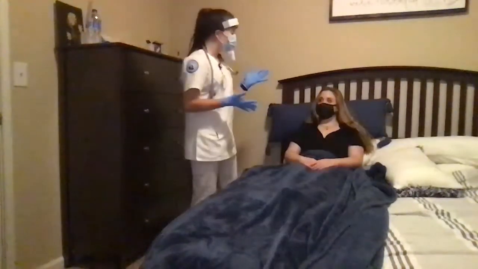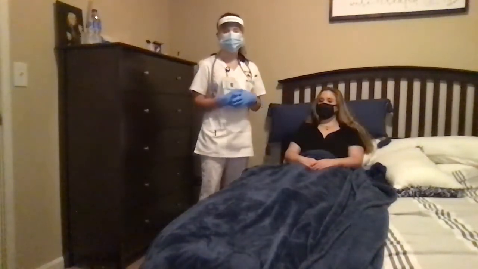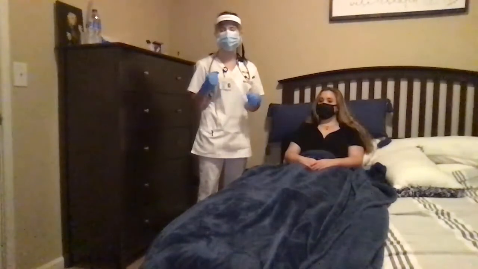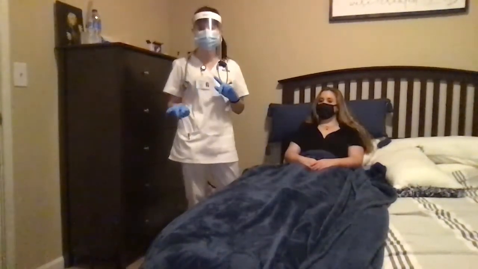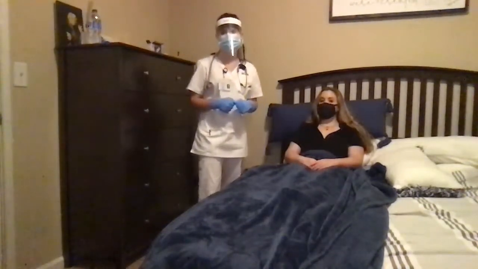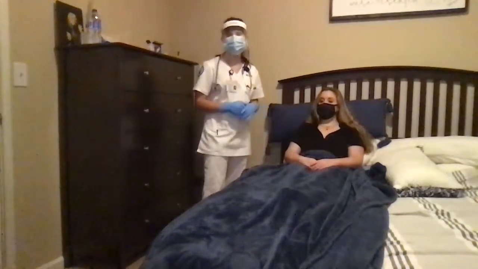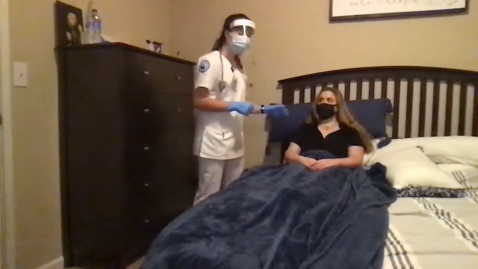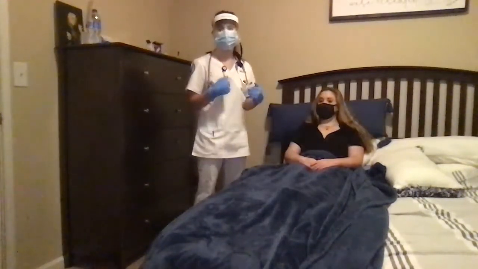I want to make sure that her skin tone is appropriate for her race, is she pale, are there areas of the skin that are different, just really checking that skin, making sure that there are no abnormalities. I would assess for rashes, edema, any kind of skin irritation, making sure that there are no scratches, cuts, bruises, anything that would be abnormal.